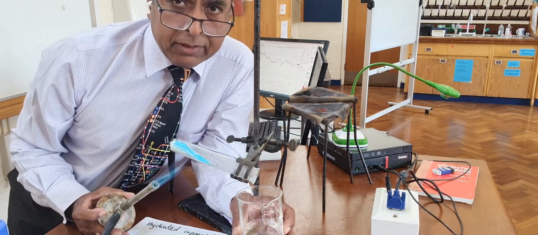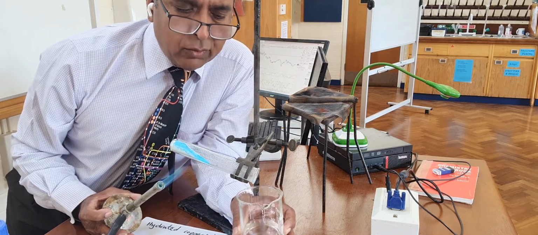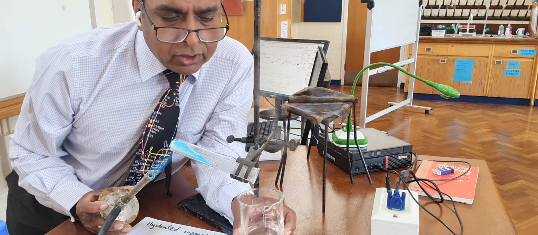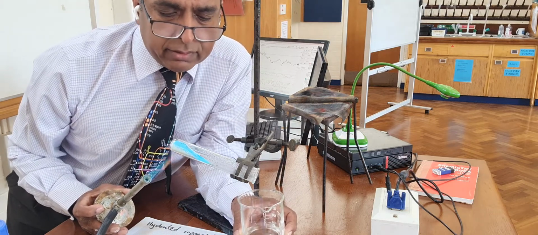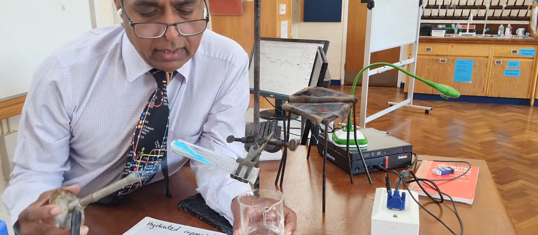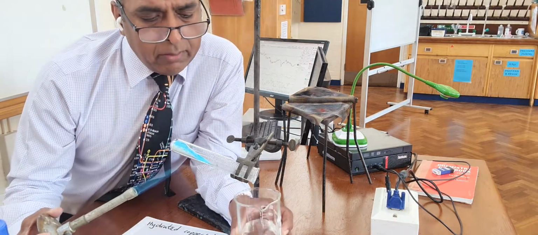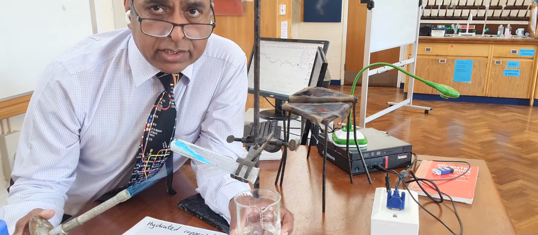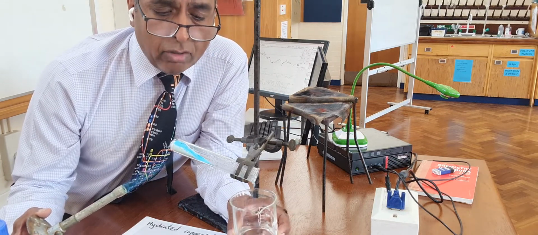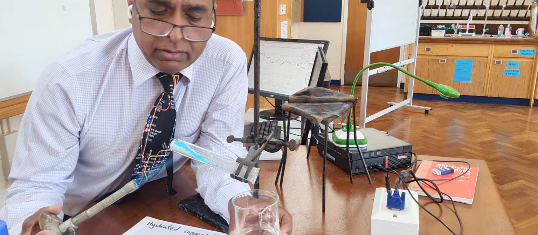Can you see the steam coming off? That's the water of crystallization. That steam coming off is water of crystallization that was inside the crystals. And I'm driving it off. You should be able to see the droplets of water further along the test tube.